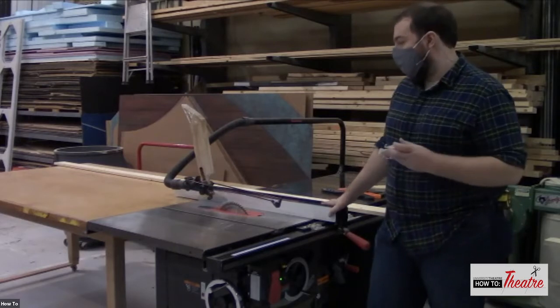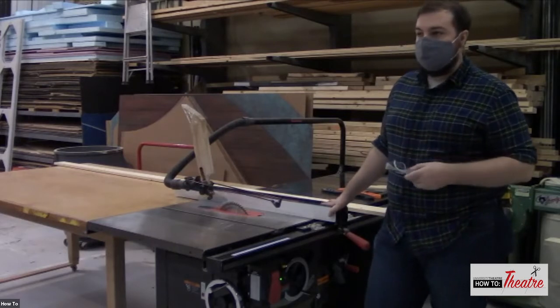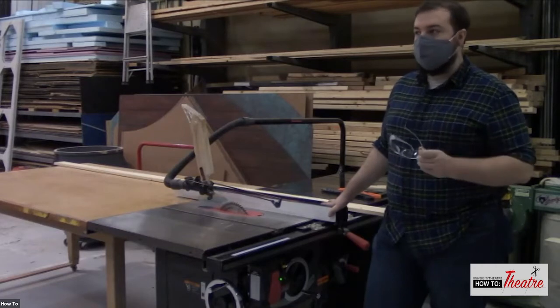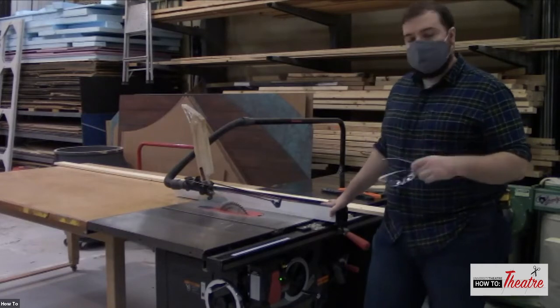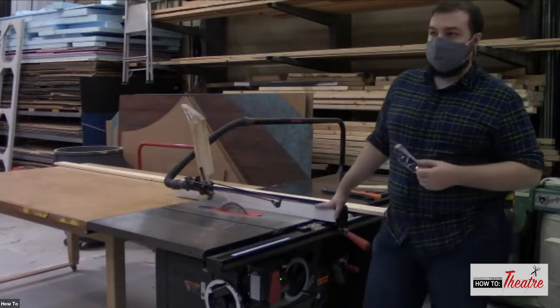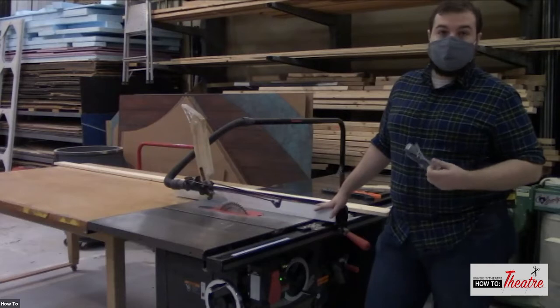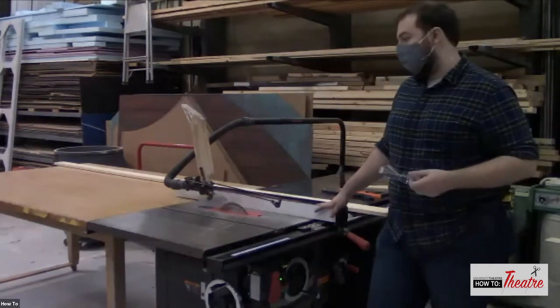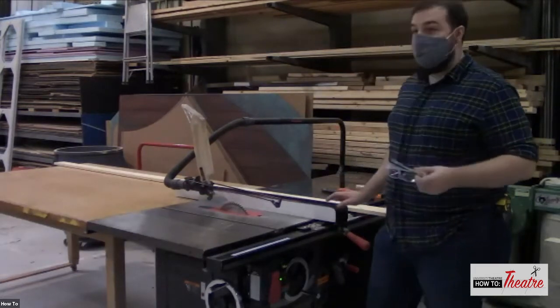So with using the table saw, and anytime you cut wood, you want to make sure to use safety glasses to prevent anything from getting in your face or in your eyes. If you're using the table saw for long periods of time, you'll also want to consider hearing protection, so that you are safe.